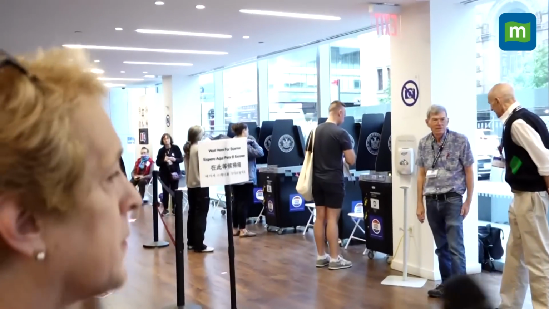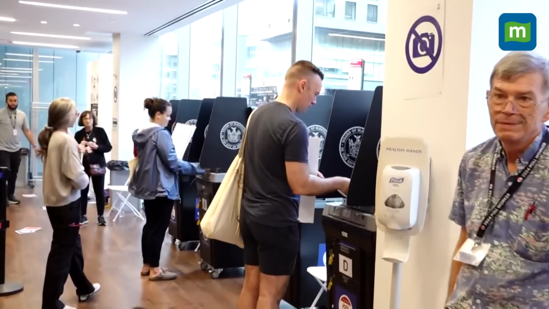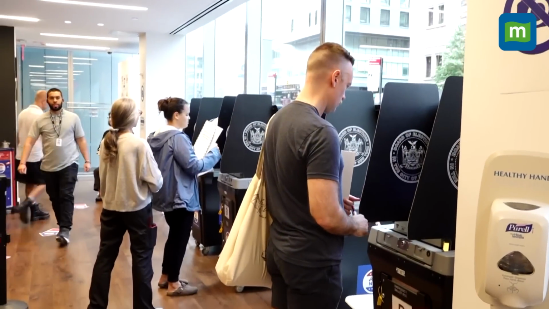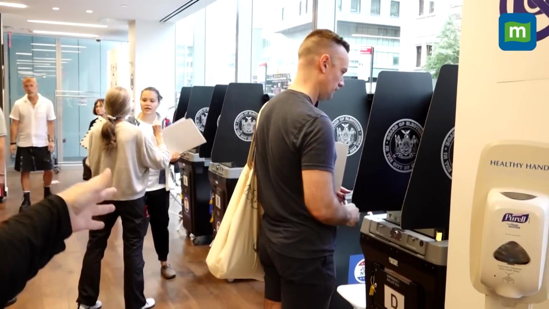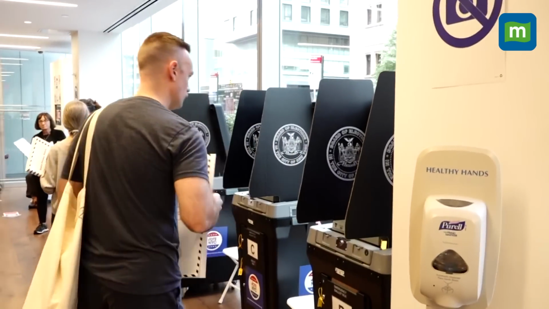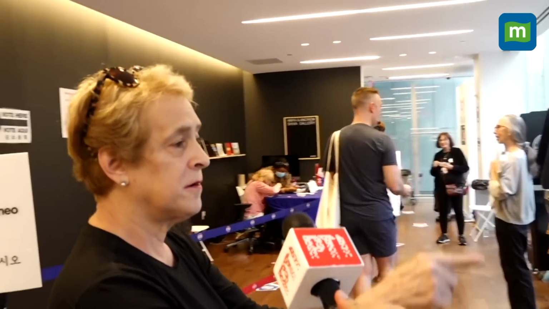So these are the scanners? Yes. Very, very easy. My people direct them to the next available scanner, and the voter slides their ballot into the scanner, and then the scanner will tell them, there'll be a little clock that turns around, and it will say voting.